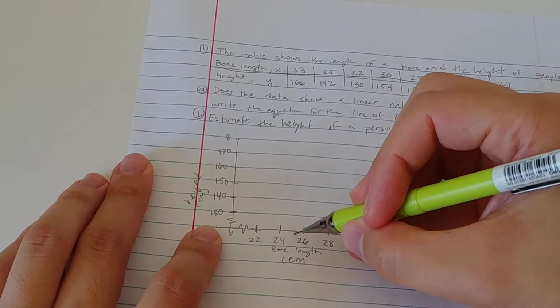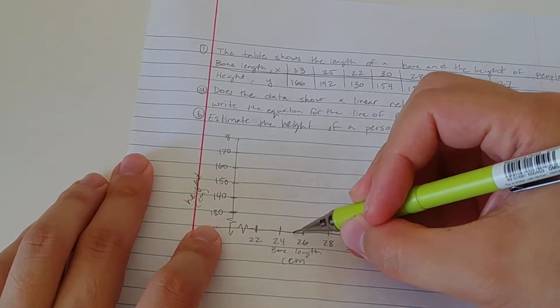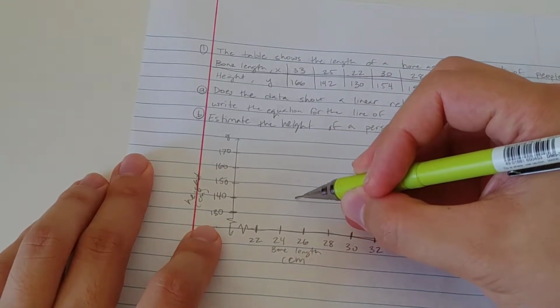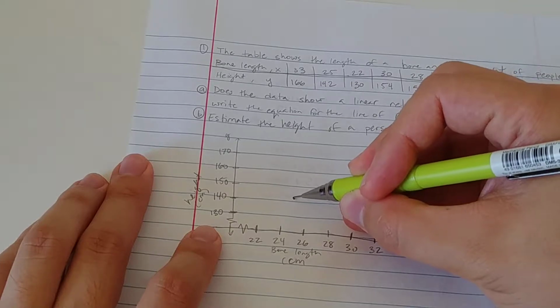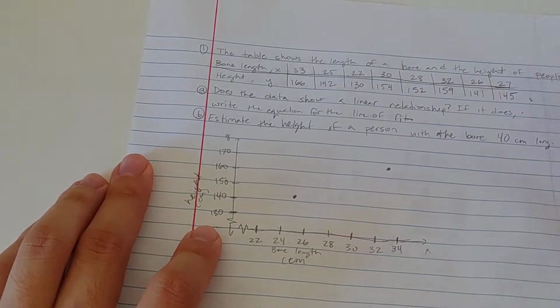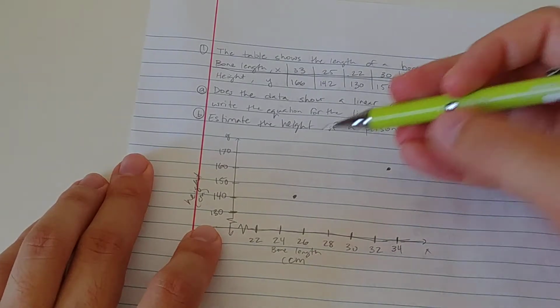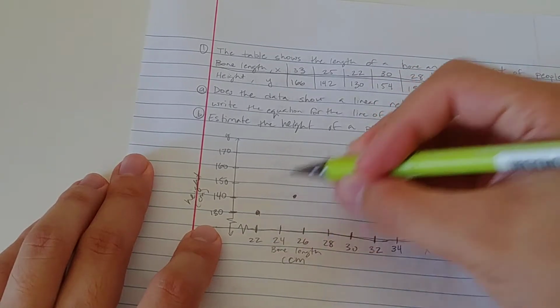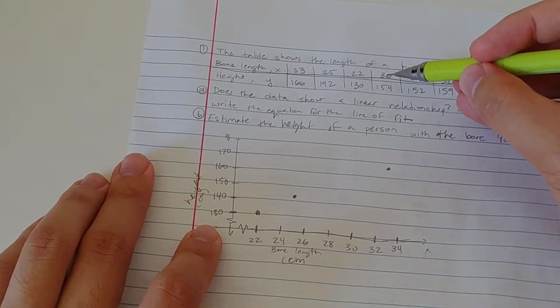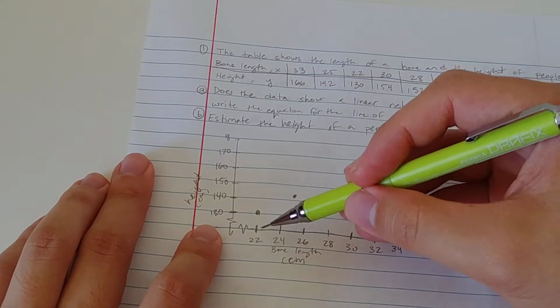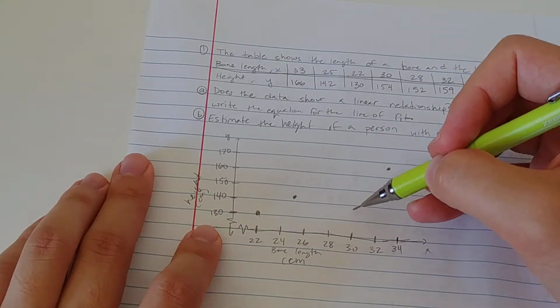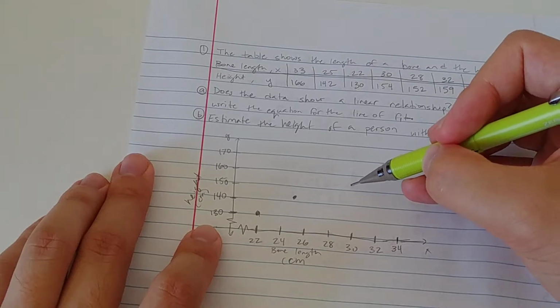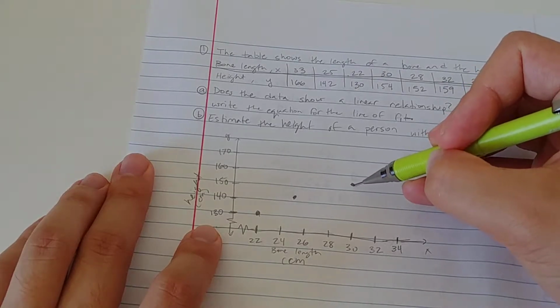So go to 25 and between 24 and 26 up to 142, just a little bit above. That's nice. Right there. And 22, 130. That one was easy. And then we have 30, comma 154. So go to 30, up to 154, a little bit less than half.